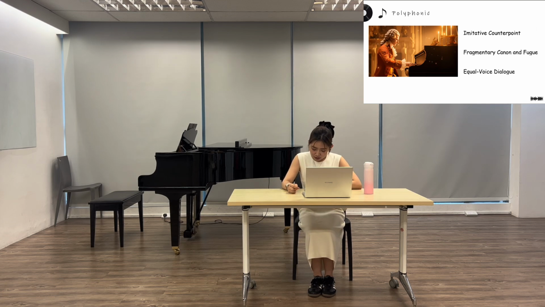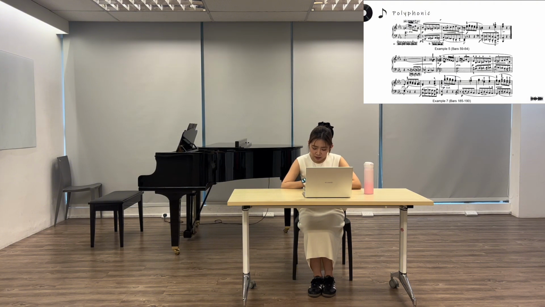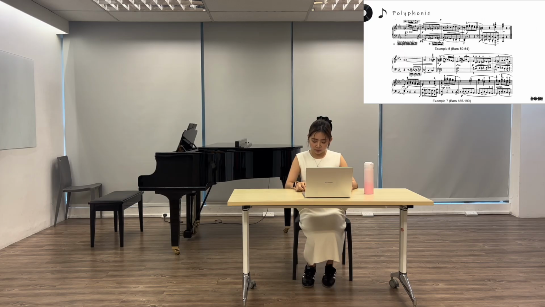The performer must ensure that each melodic strand is clearly articulated. Listeners should feel as if multiple characters are conversing. Independence of fingers, different touch and balance dynamics are crucial. Let me play a passage from the first movement, examples 5 and 6.